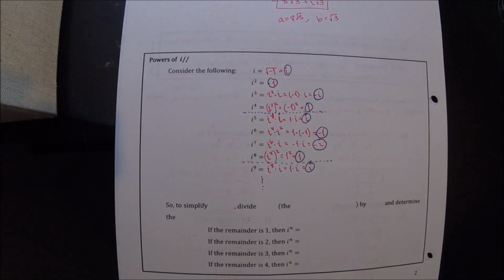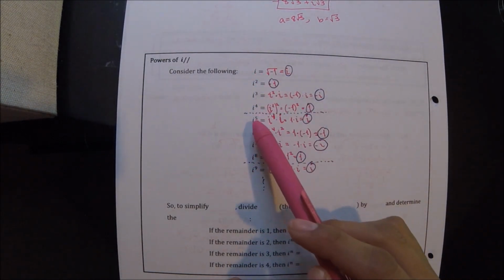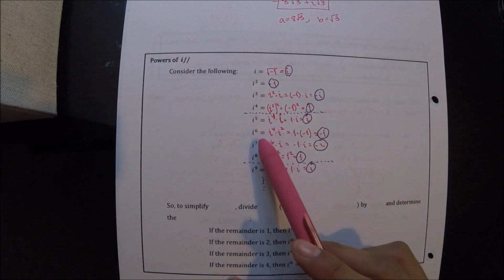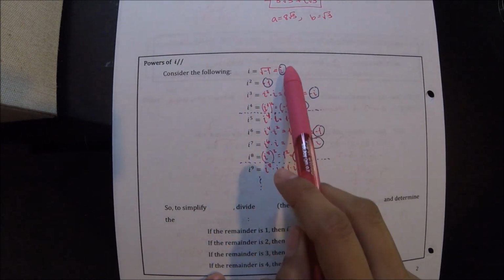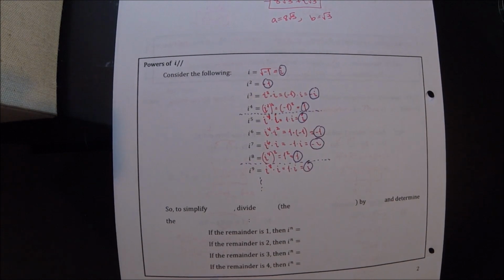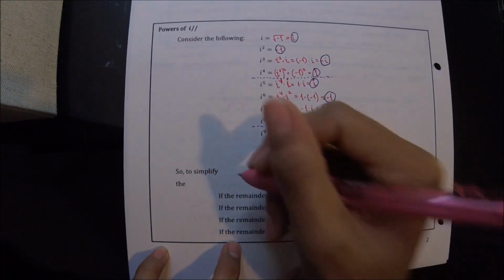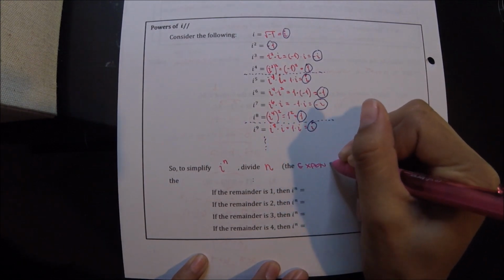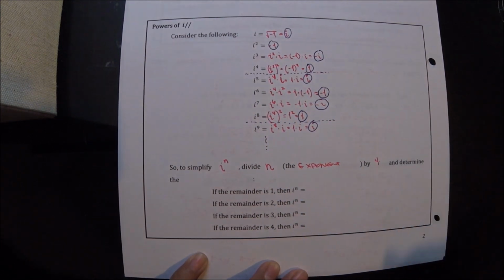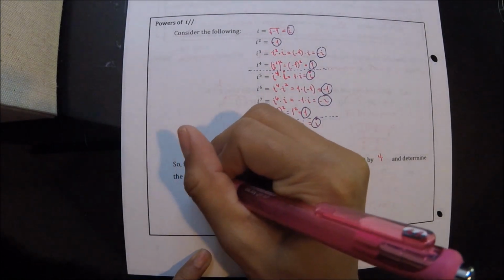So since it's going in groups of 4, you could look at these exponents and think about if you divide by 4, based off the remainder, which of these 4 results it's going to be. So if you have i to the n, divide n, the exponent, by 4, and then determine the remainder.